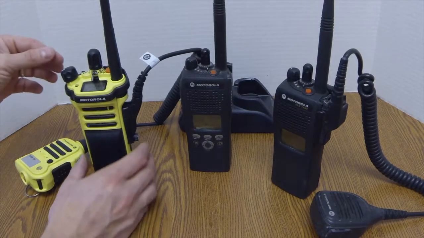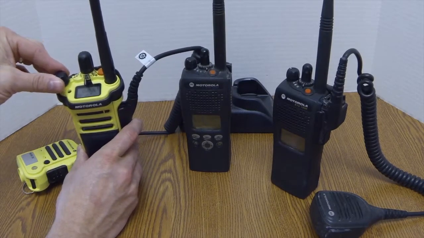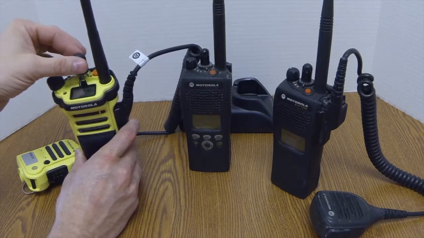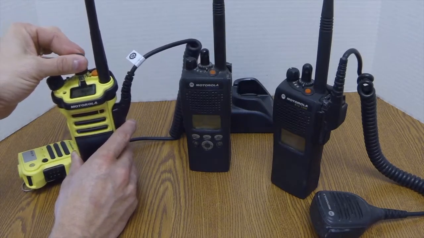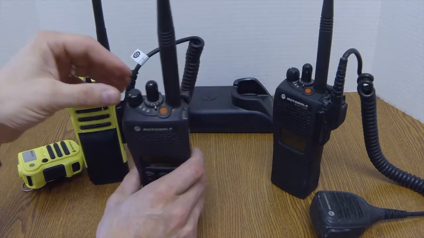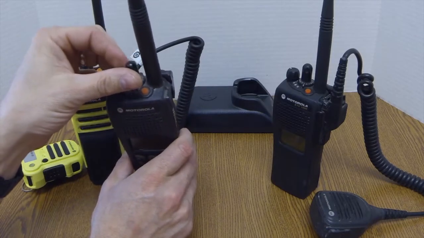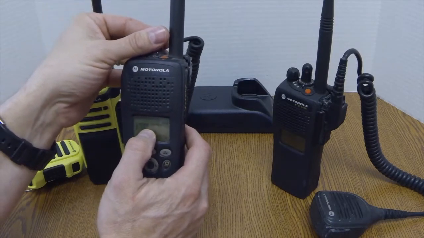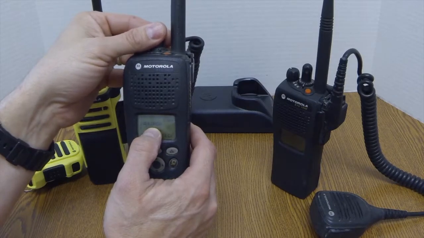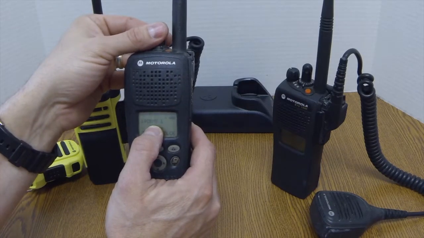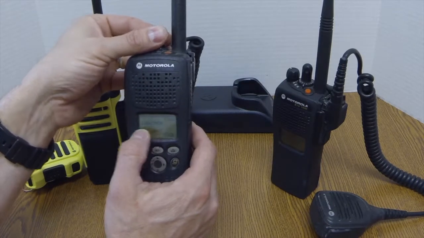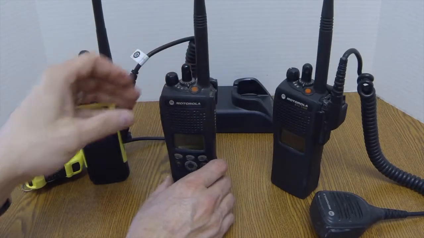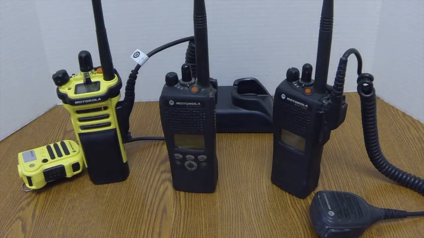So first we have our volume switches or knobs, and then also our channel selectors. The channel selection is from 1 to 16. As you change the channel, you'll see the name of the channel change on the front. We then have the emergency orange button, which we'll review later in this video.